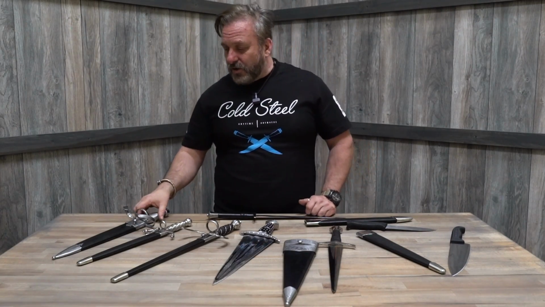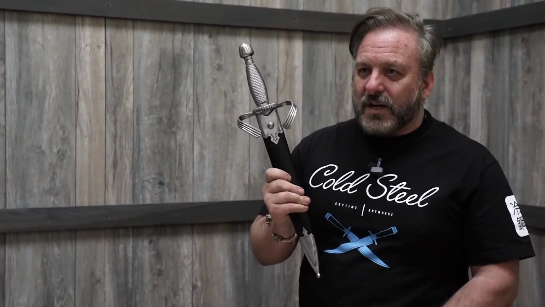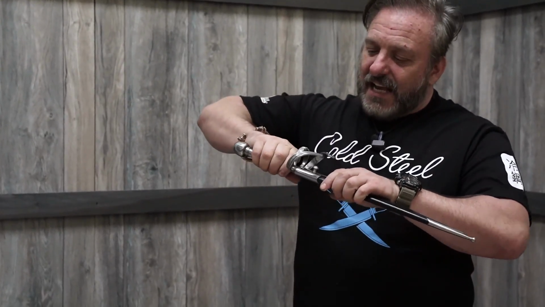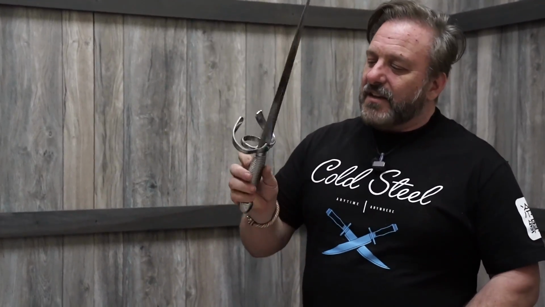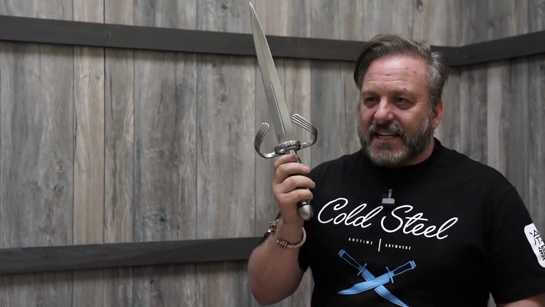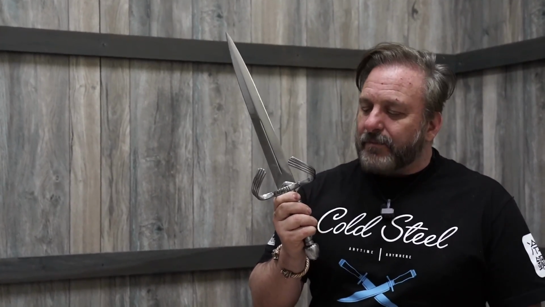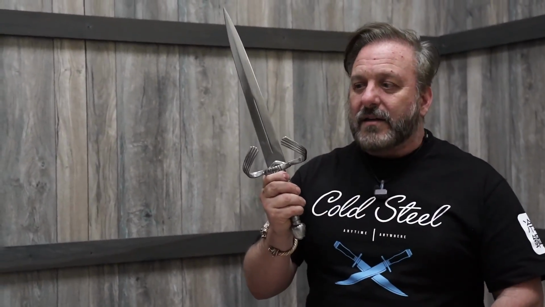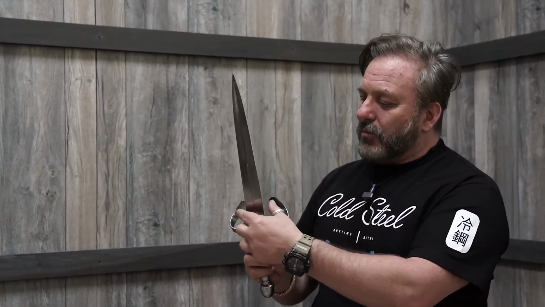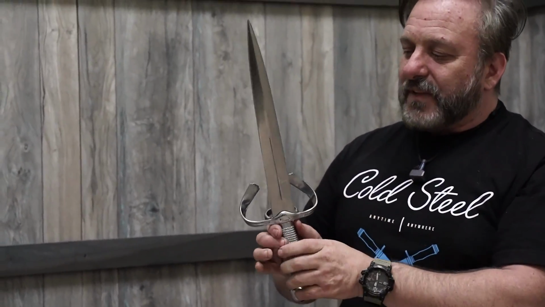Which brings us to our newest addition that you guys haven't really seen yet. This is our large parrying dagger, a large quillion dagger that we're offering for 2020. Now this combines everything from all the other daggers on this table. In terms of a sidearm or a swordsman's secondary defense weapon, this combines everything from all of these blades into one parrying dagger. You'll notice it's got a really wide, hefty blade that comes down to an acute point. It is very thick.